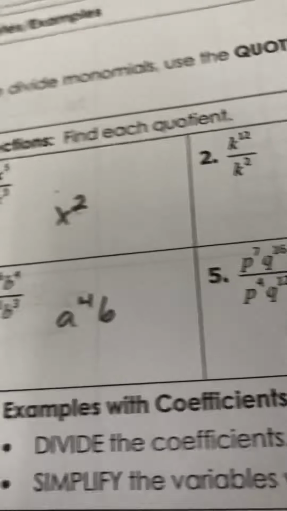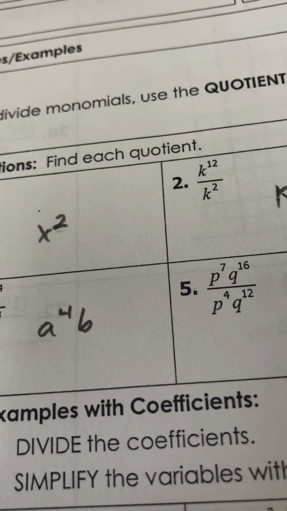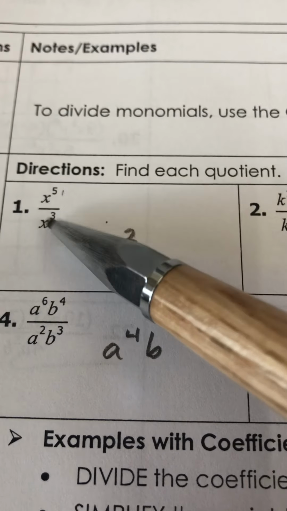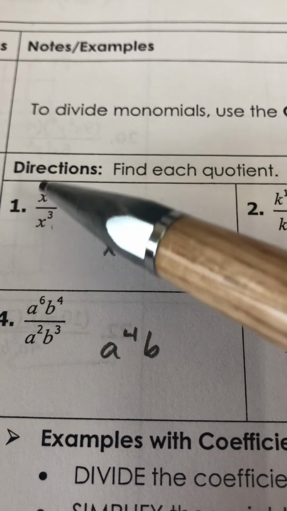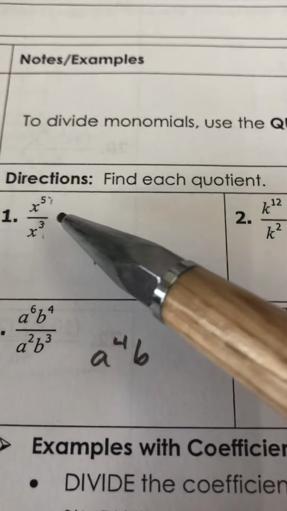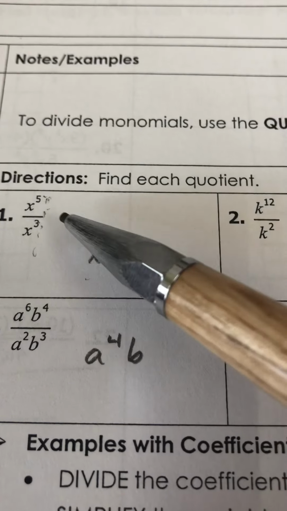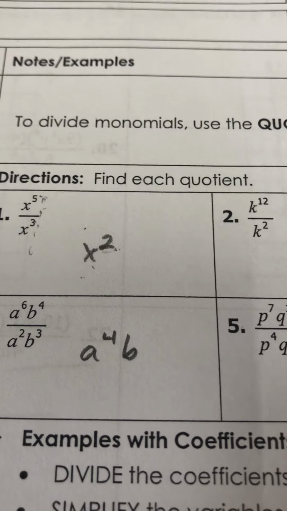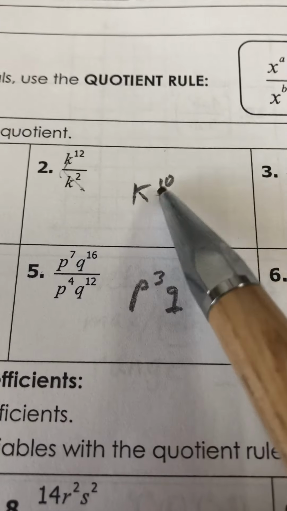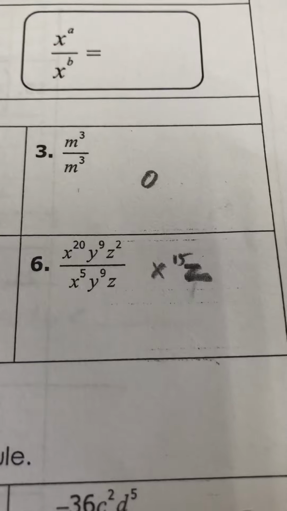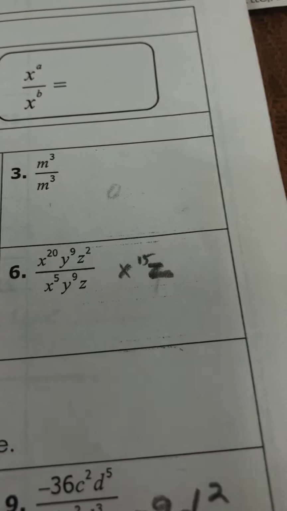Take a look at number 1 here. When we're doing the quotient or dividing, we are going to subtract exponents. So subtracting exponents, 5 minus 3 would give us 2, so we just have x to the second power. This one is going to be k to the 10th power. We just subtract those exponents. This one would end up just being 0, nothing. Actually, not 0. Anything over itself is 1, so you just have 1.